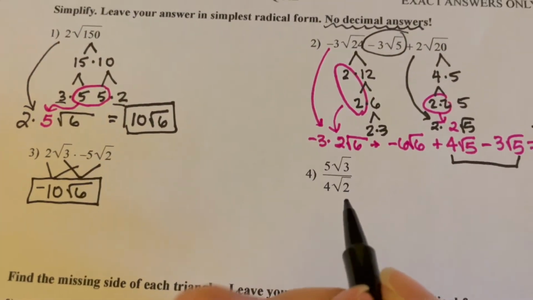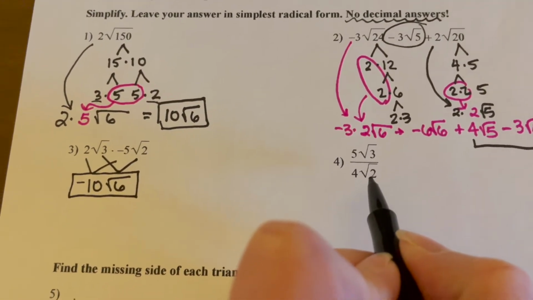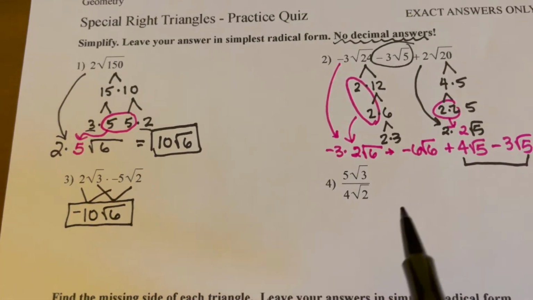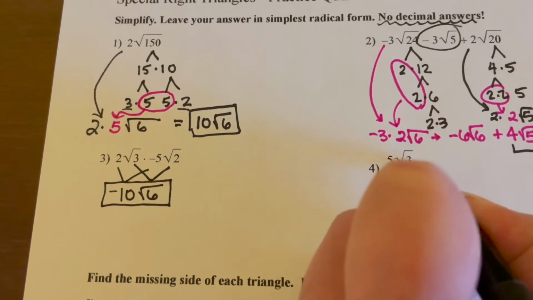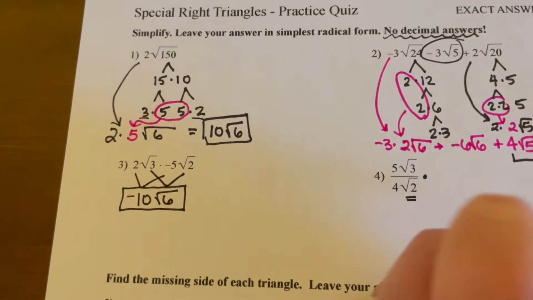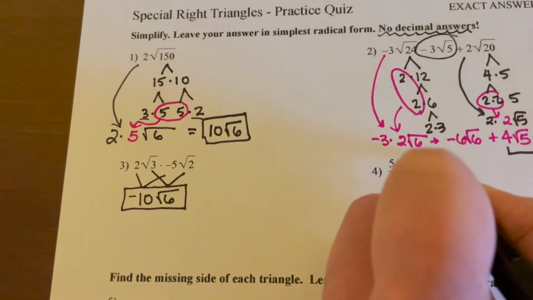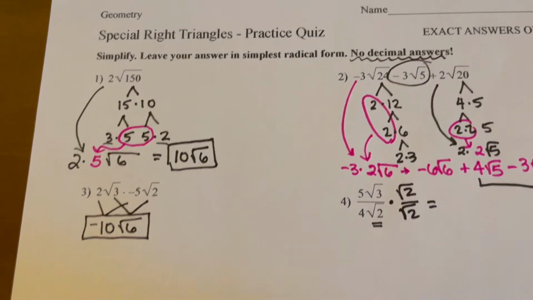Okay, and then lastly, when we have a radical in the denominator, remember you cannot leave a radical in the denominator. I always say no rats in the basement. So to get rid of that, we have to rationalize it. So I need to multiply the top and the bottom of my fraction by just the radical that's in the denominator. So I'm going to multiply times square root of 2 over square root of 2.